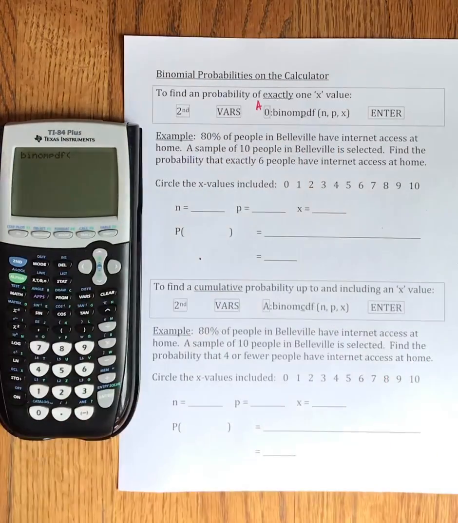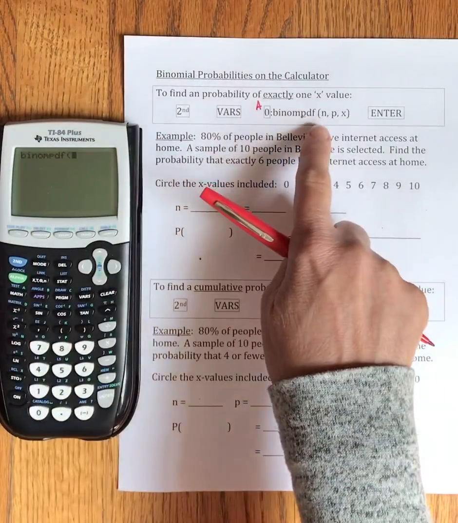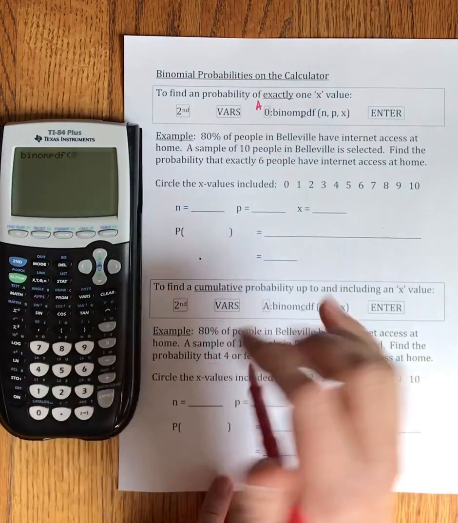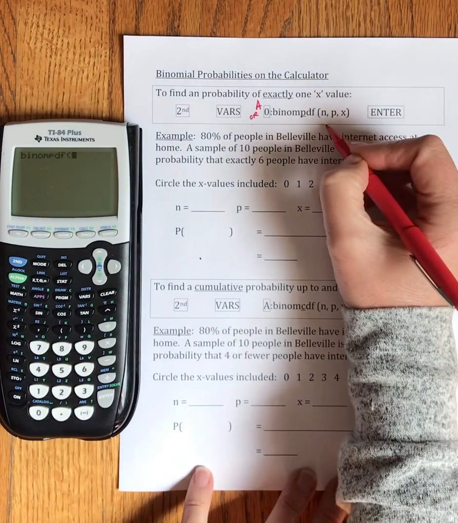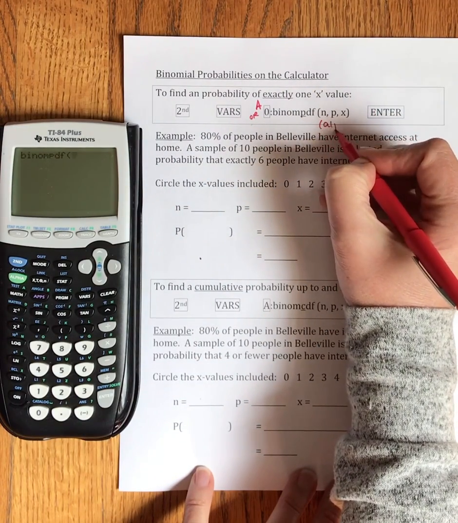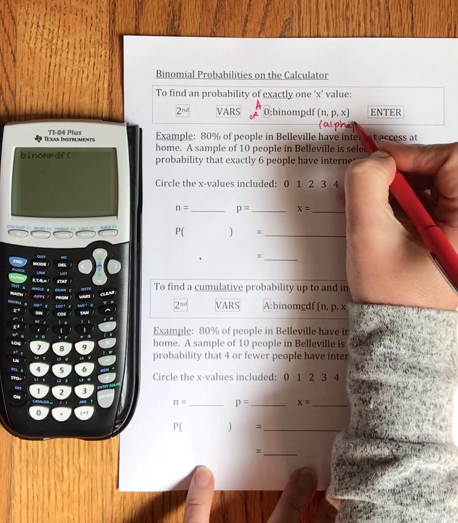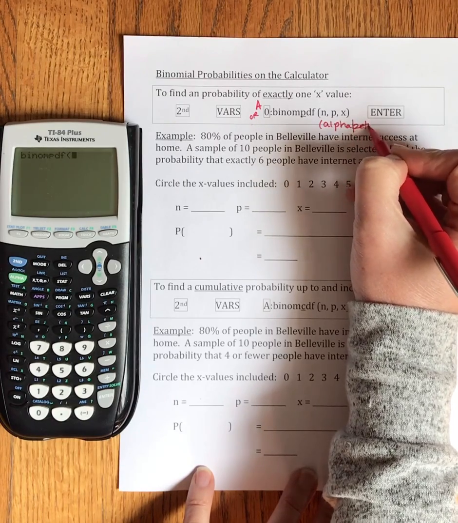And we'll enter some values in, like the n value, and then the p value, and then the x value. You might notice that those are in alphabetical order, so it'll help you know which one to put first, and second, and third.